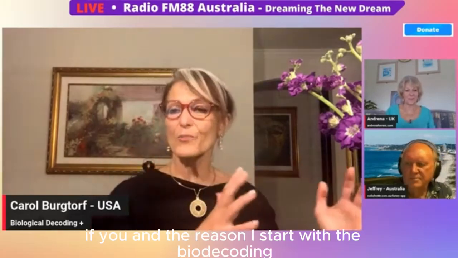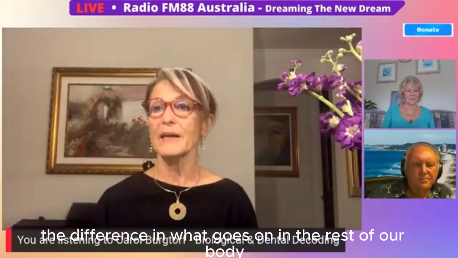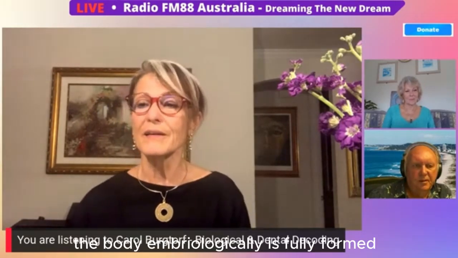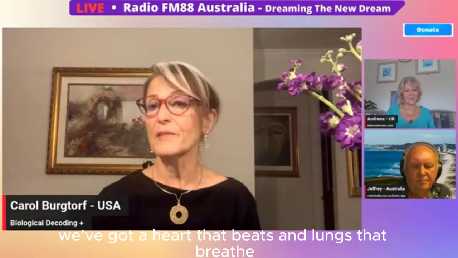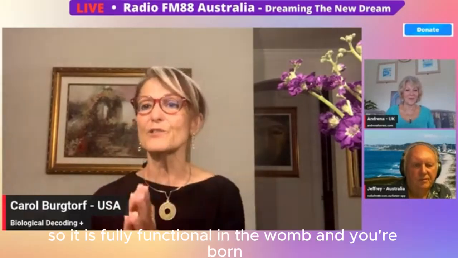Okay. So the teeth are very unique. And the reason I started with the biodecoding is to show you the difference in what goes on in the rest of our body versus what goes on in our teeth. Both of them involve conflicts. The body, embryologically, is fully formed within the first trimester. We've got a heart that beats and lungs that are there. Most of our parts are there, so it is fully functional in the womb. And you're born, and then it continues for the most part.